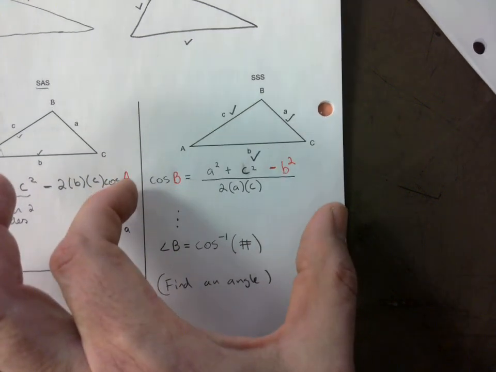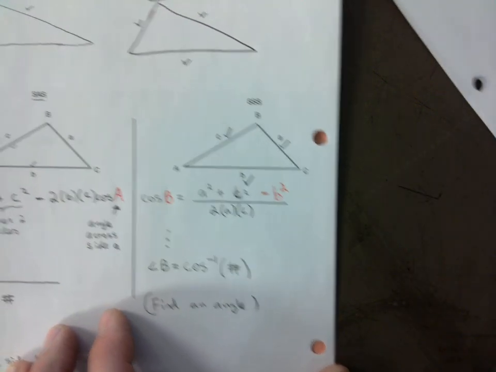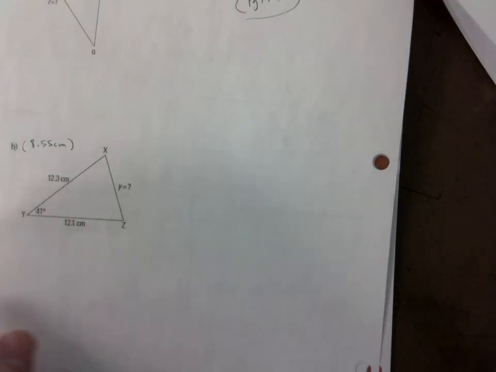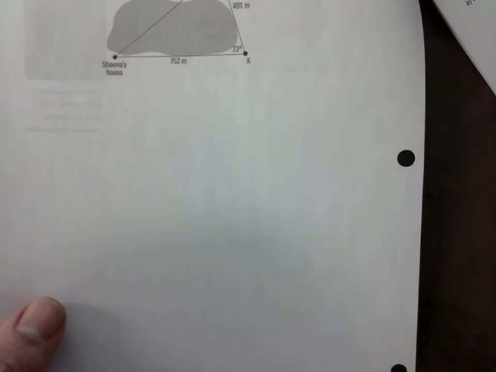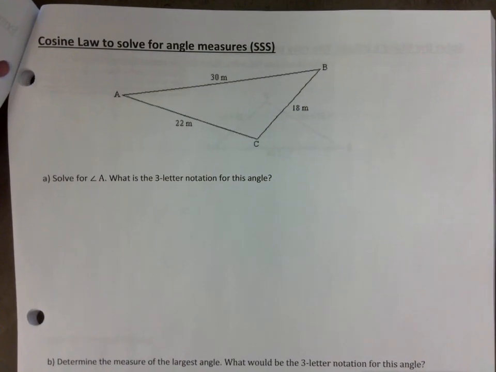So let's do a side side side scenario here, and then take it from there. Side side side would be on page 20. So everything up to 19 would have been a good idea for you to try.